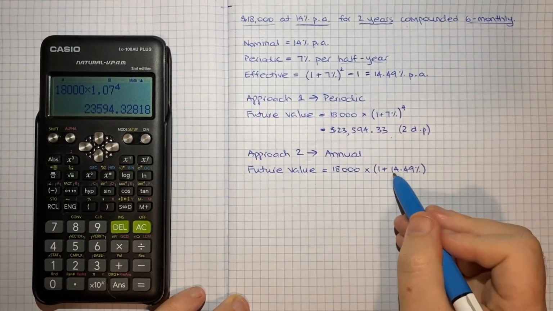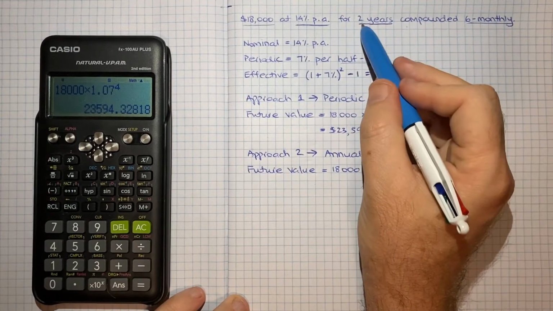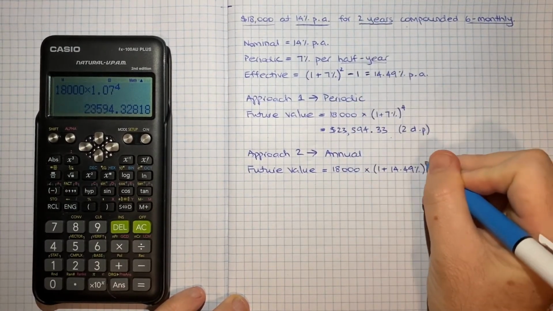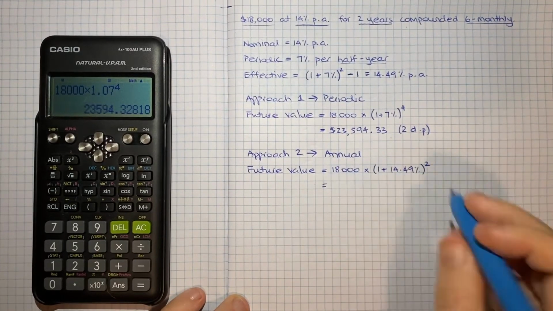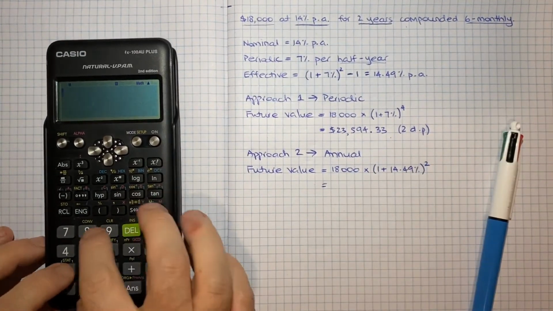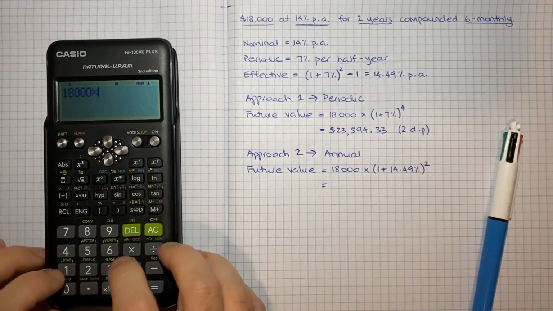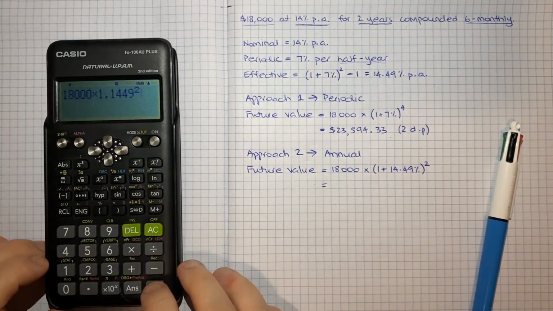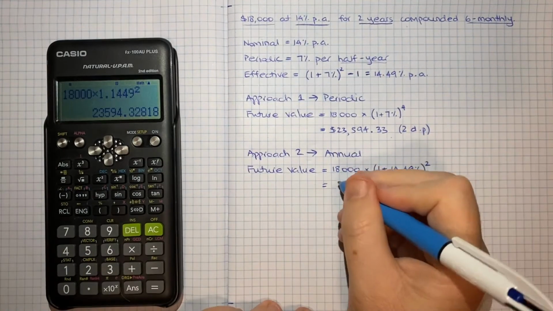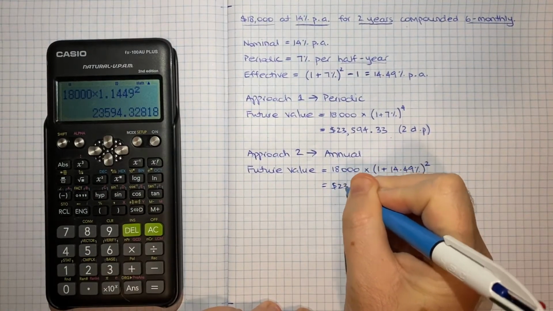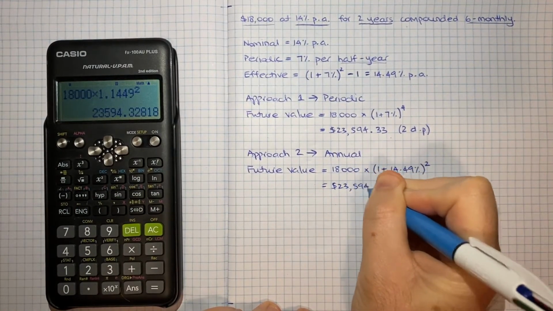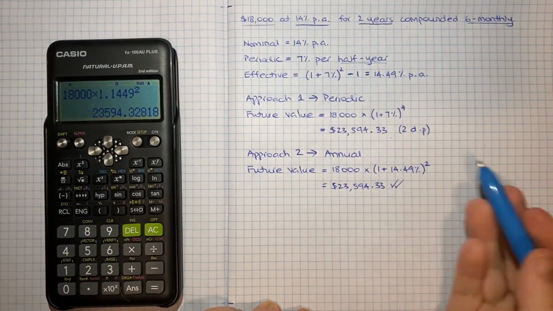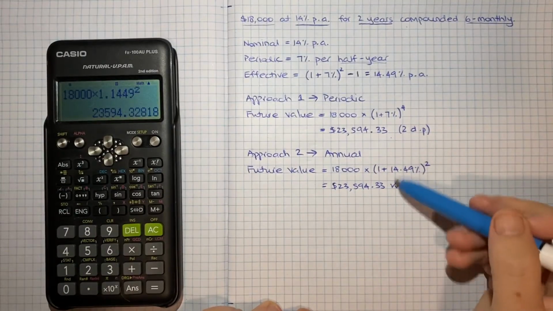And because we're using an effective annual rate, we'll do it to the power of the number of years, in this case 2. So if I plug that into my calculator, we get 18,000 times 1.1449 squared equals 23,594.33. That is the same answer, so that gives us some confidence that we haven't made a mistake.